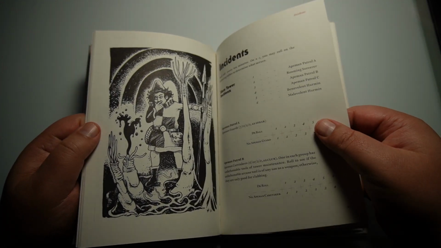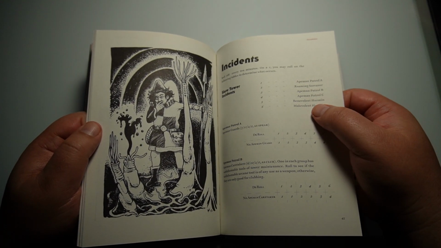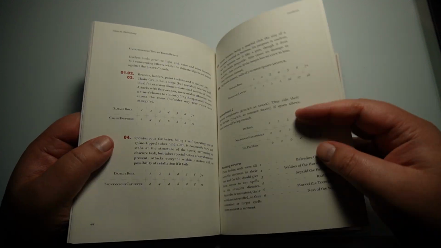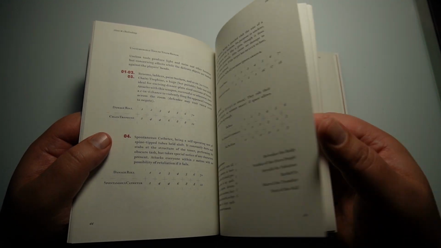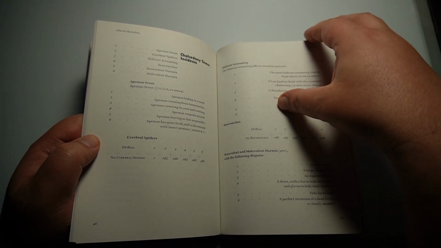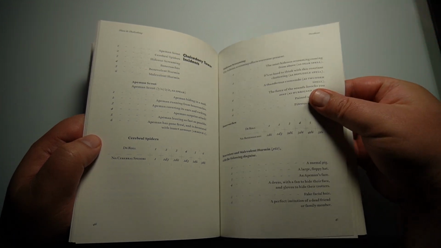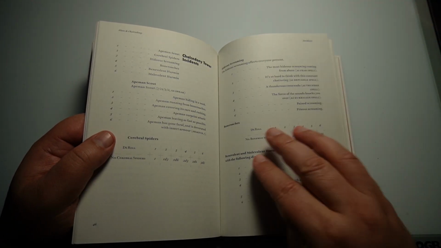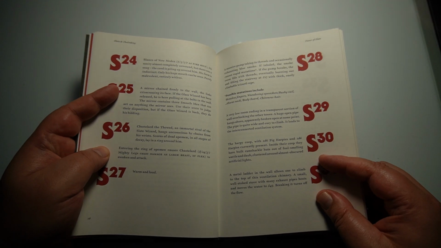Almost all of these are for Slate Tower. So the Slate Tower incidents is this whole set here, and goes on to these pages here. Then you've got the Chalcedony Tower incidents, and I think it's just this one spread. So not a ton in Chalcedony Tower in terms of incidents.